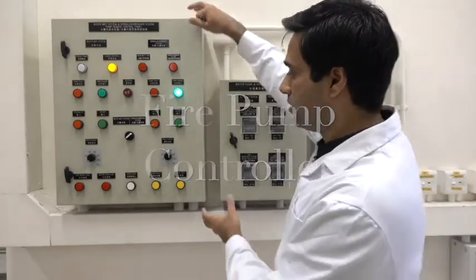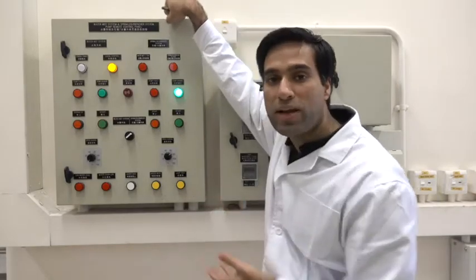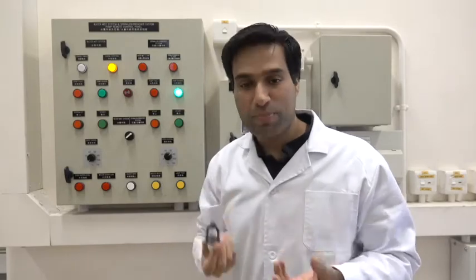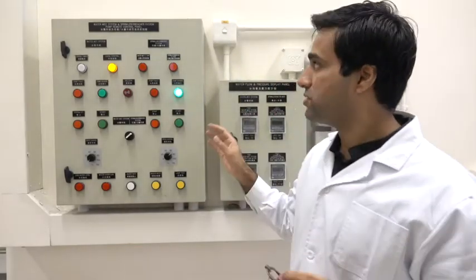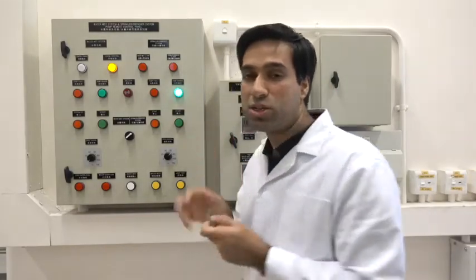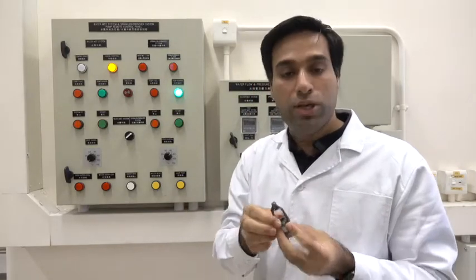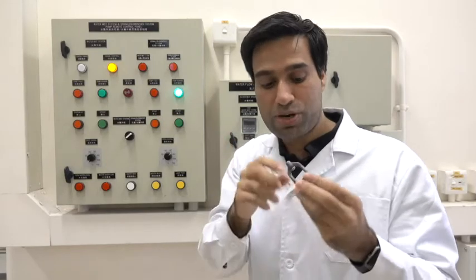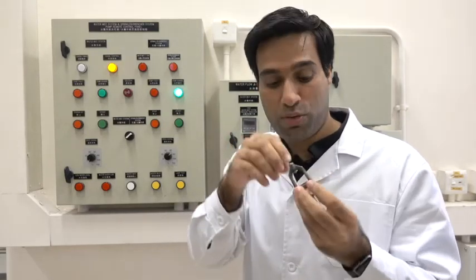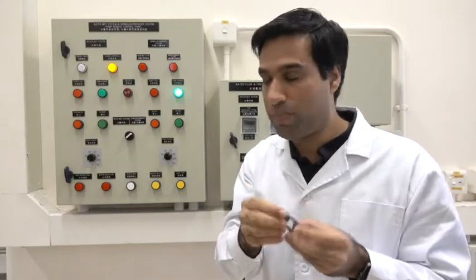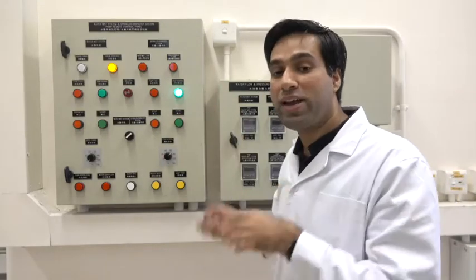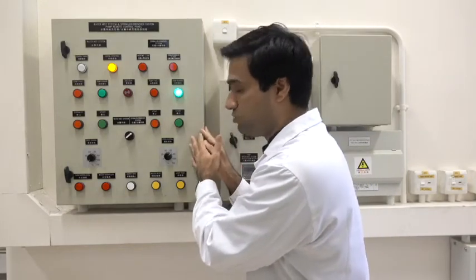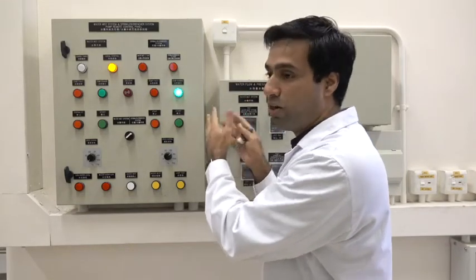This complete panel is known as a fire pump controller. In the case of water mist systems, it is necessary to have a fire pump, because, as I discussed previously, you need a very high pressure to convert the water into very minute water droplets. That is possible by using this fire pump controller, which will control your pump.